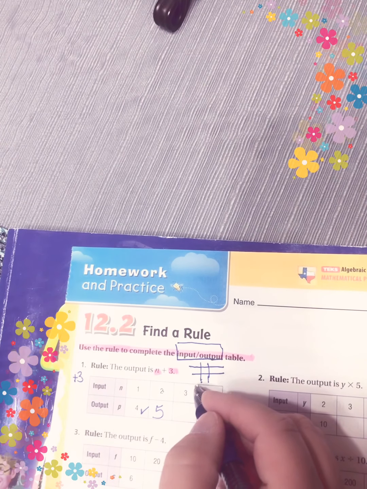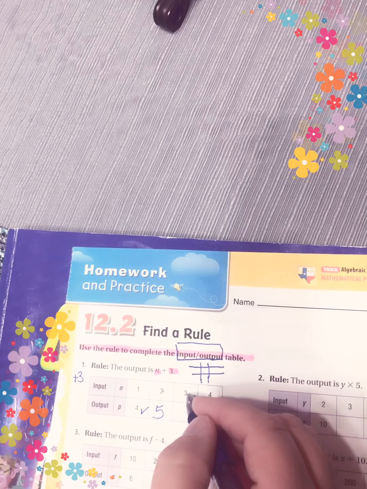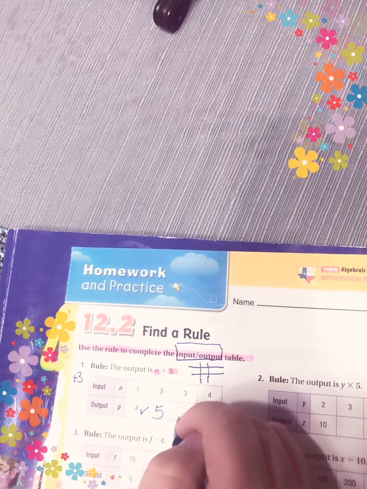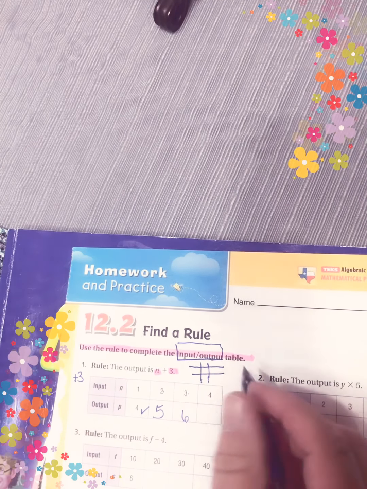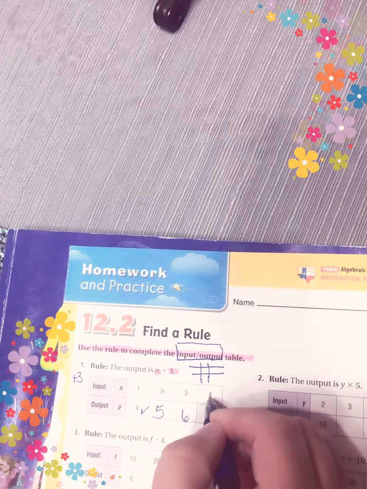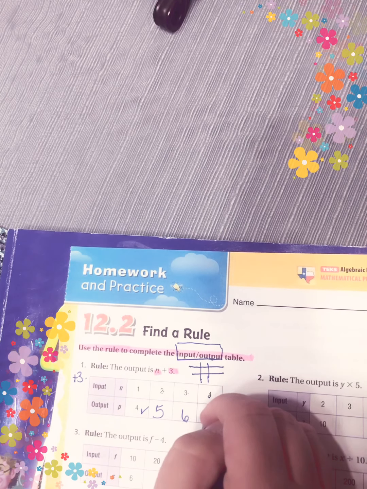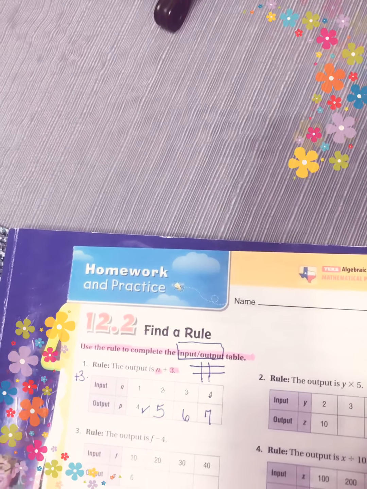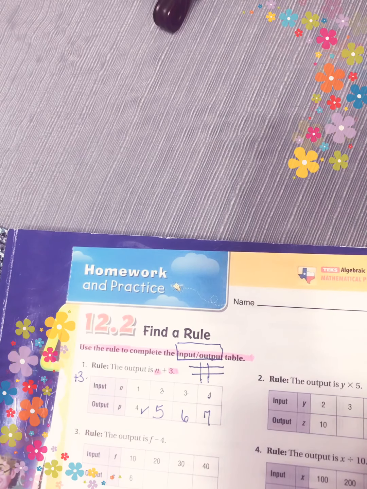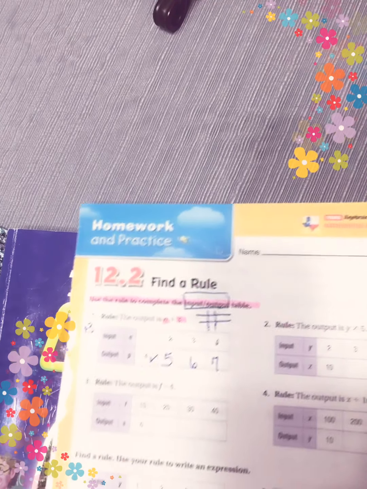Okay, so now they gave me the n, so n plus 3 is 6, and then 4 plus 3 is 7. So on this input-output, I come up with 5, 6, and 7. I hope you agree. I hope that it's fairly simple, that you understand it. Okay, boys and girls? Down here, I can do a word problem for you.